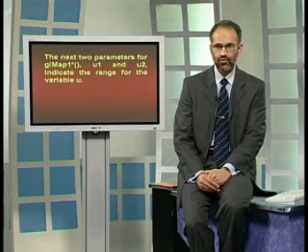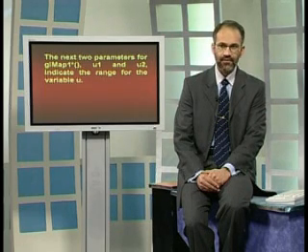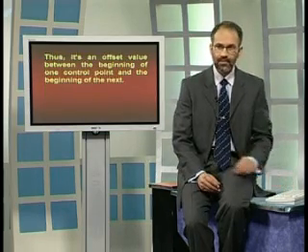The next two parameters for glMap1, which are u1 and u2, indicate the range for the variable u. u1 tells us the initial value that u can have, and u2 would be the final value that u can be given.